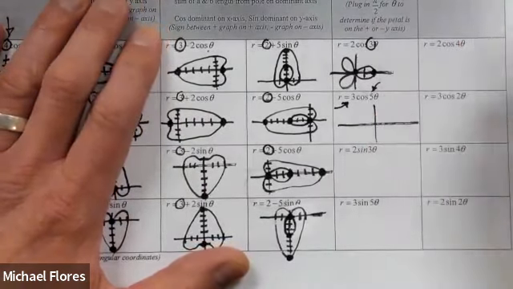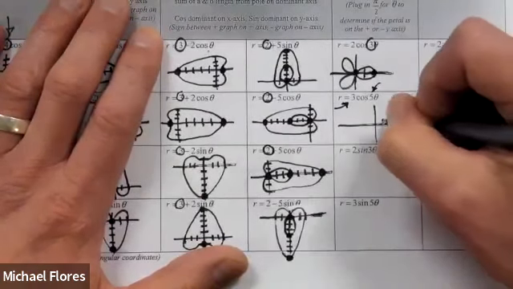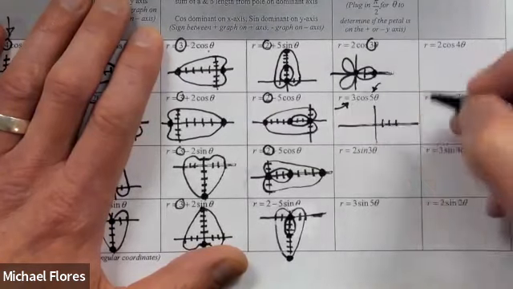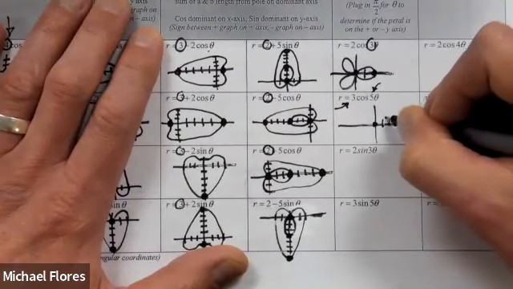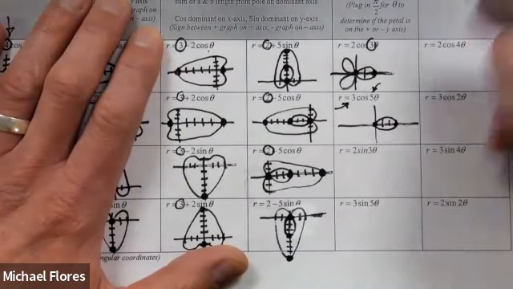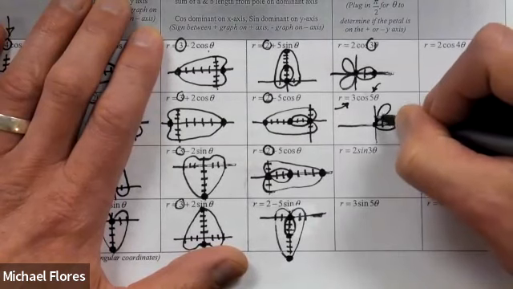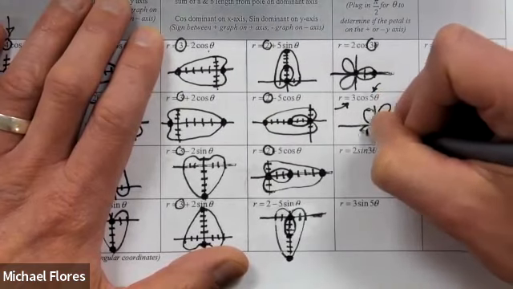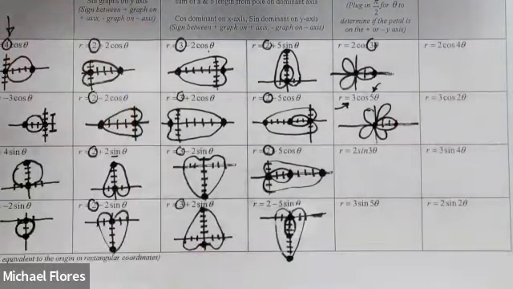It's a cosine, odd n value. So we are going to be symmetrical on the x-axis. 3 spaces. There's a petal. Now we need to graph 4 more. Just don't stress, do the best you can to draw 4 more petals in each of the quadrants. Boom.